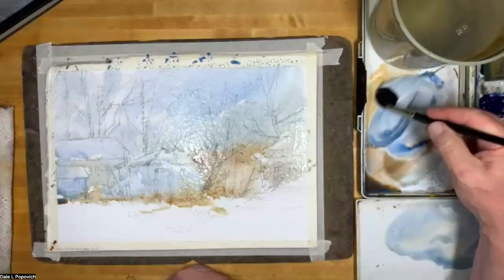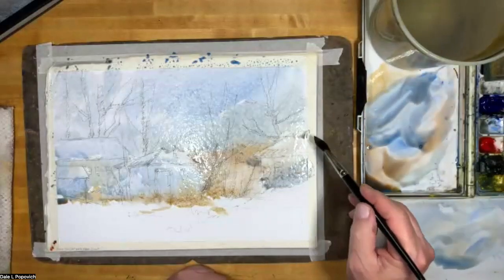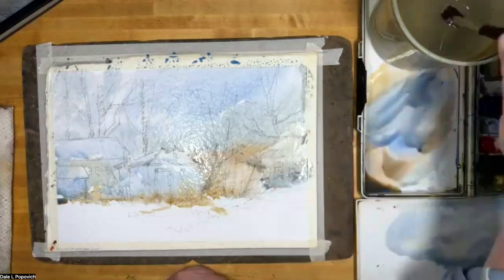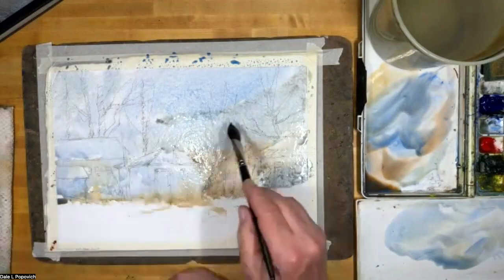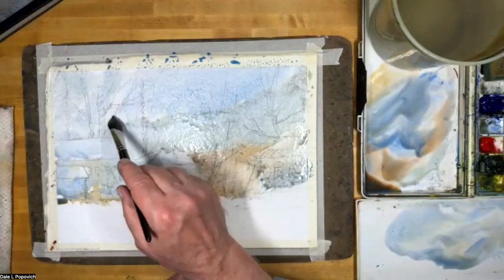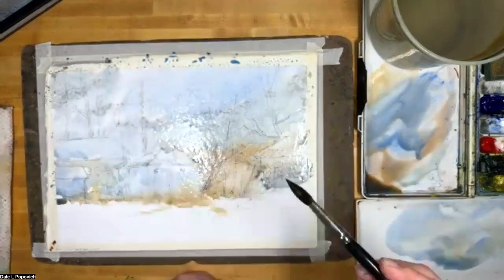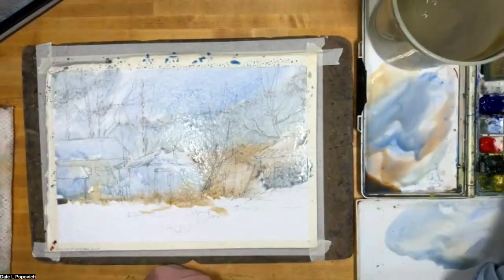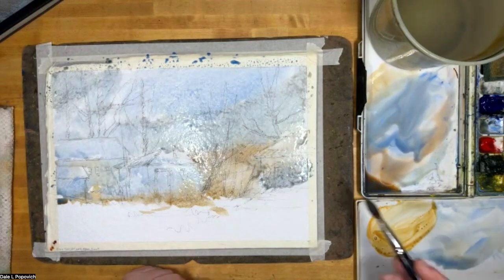So I'm taking a little bit more cobalt blue here. And while this is still wet, I'm going to throw in just a little bit of cloud variation just to give it some sort of character up in the sky so it's not totally flat.